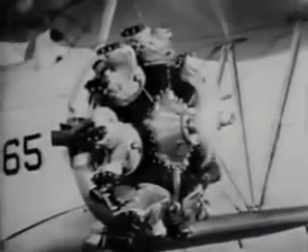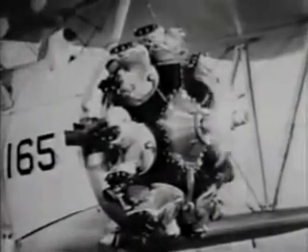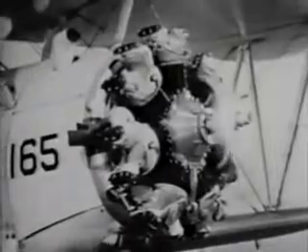Now take a good look at the position of the nose in relation to the horizon. And notice the distance of the top wing and the broomsticks or spreaders above the horizon. Another cue to the correct climbing attitude is the sound of the engine. It's working harder than it did in level flight, but it still sounds all right.